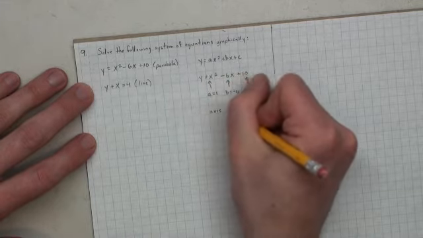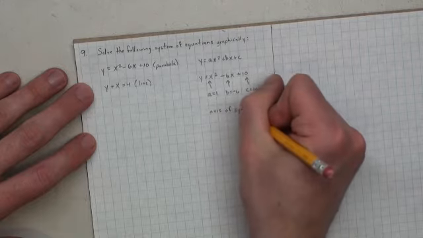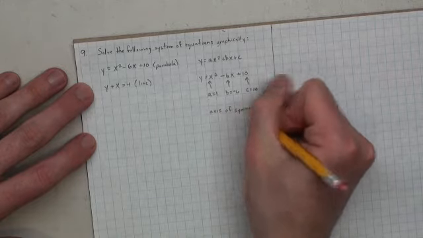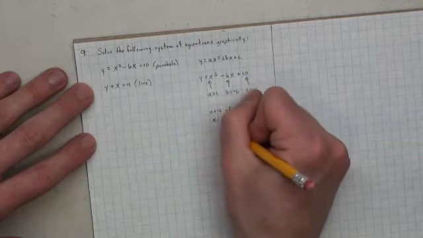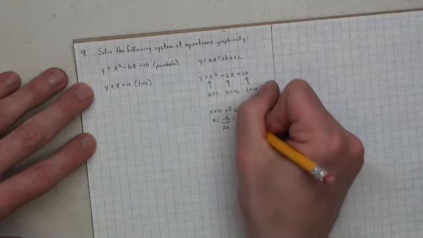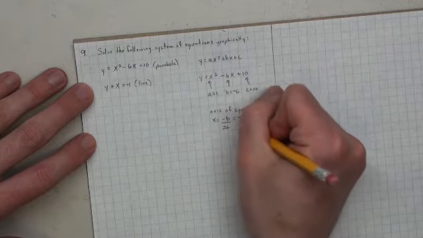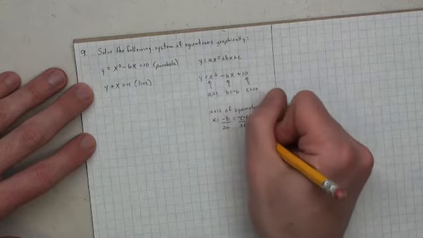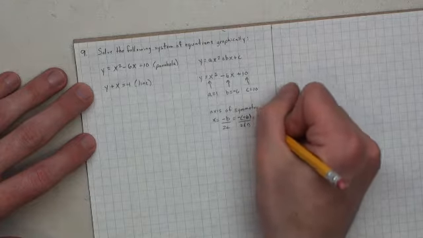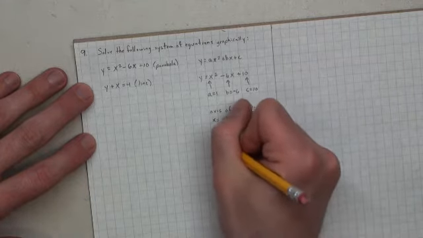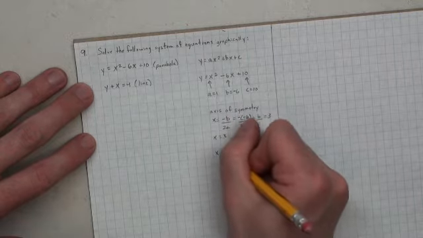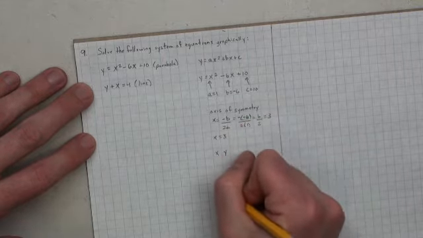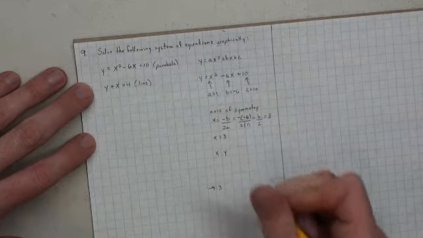Then we solve for the axis of symmetry. X equals -b over 2a, which equals -6 over 2 times 1, which is 6 over 2, which is 3. So our axis of symmetry is x equals 3. That's our middle table value. Let's find our other values.